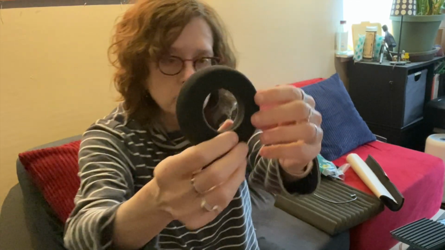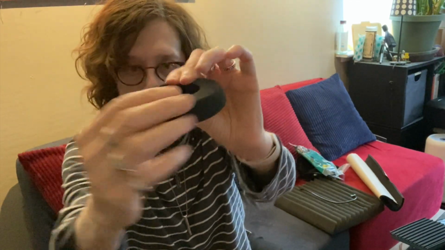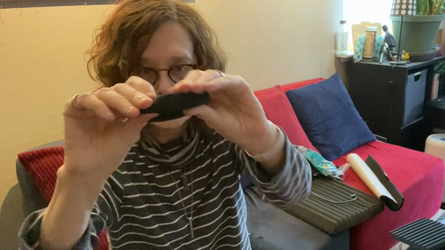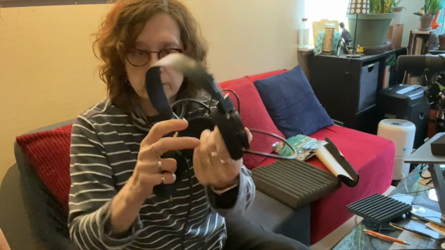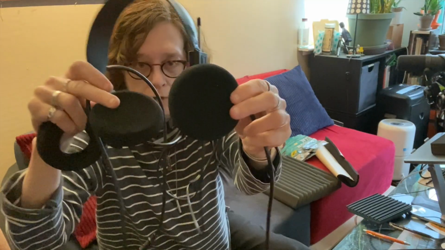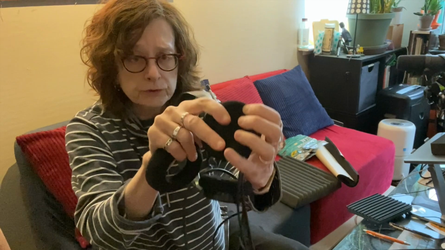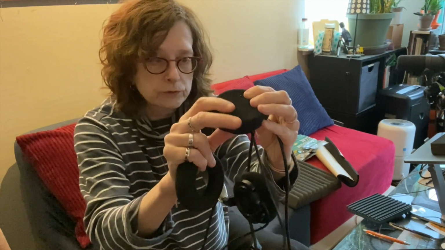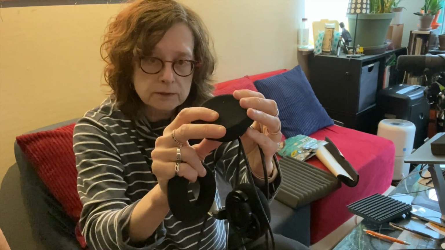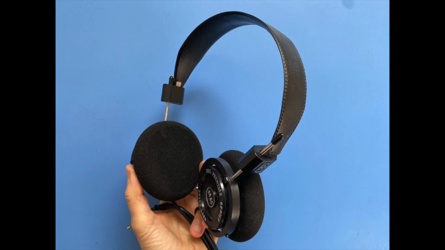So open cell foam is very soft and porous. It's got lots of air pockets in it. Air passes through it very easily. It's used in things like headphone pads, like these Grado headphones. These are open-ear headphones. Sound can pass through them easily, and the foam compresses very easily, almost flat. They don't block out exterior sounds. If you wear open-ear headphones, you'll definitely not have noise cancellation.